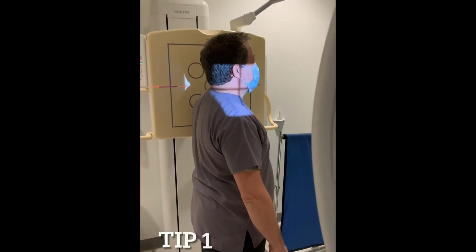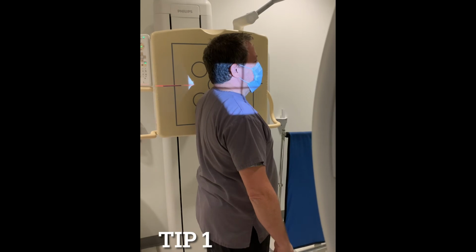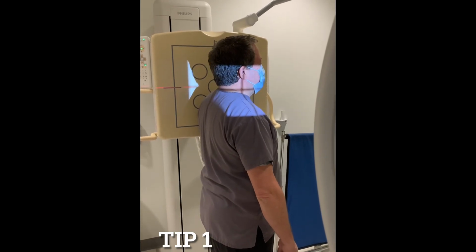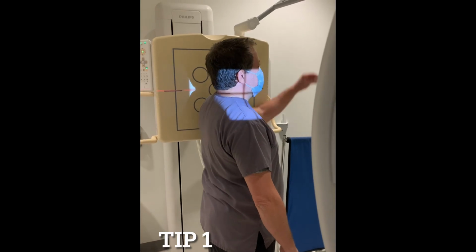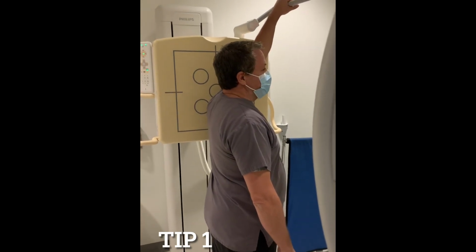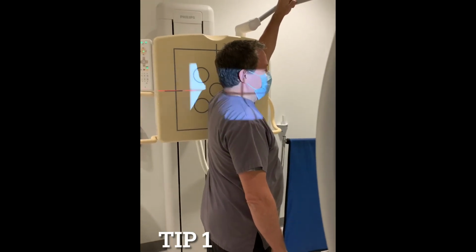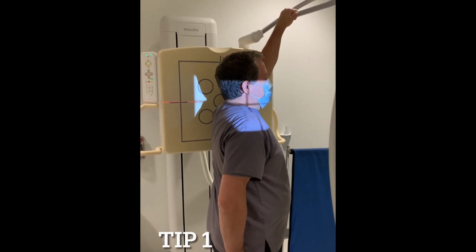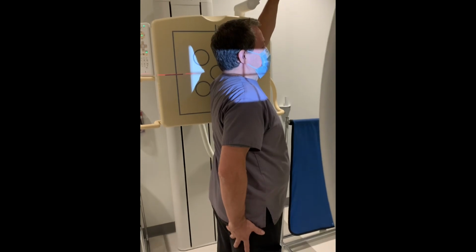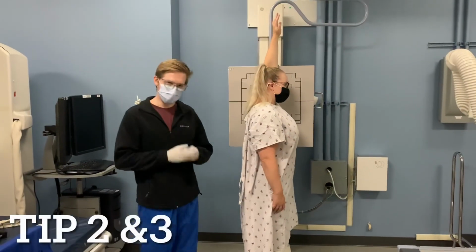Okay, so for a positioning tip on the swimmer's view, you can get your bucky and tube in alignment into place, and then give the patient the handle here for support for their arm. And then once they're into position, it's easier for them to hold still. Now they're ready to dive on into the swimmer's view.